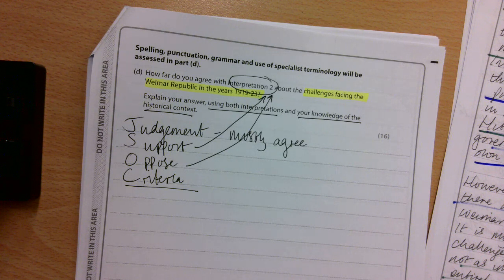Germany paper. We spoke about how you've got to make a judgment first of all, and how you really need to either say that you mostly agree, mostly disagree, partially agree, partially disagree, balance your language basically. You've got to do that in the very first part of your answer. I then walked you through how to write your S paragraph of JSOC.